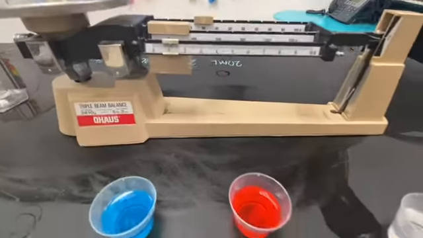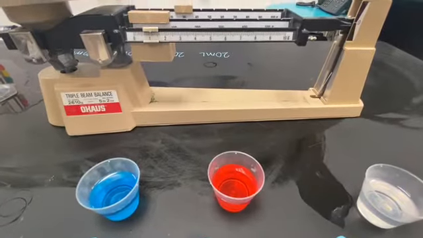So I'm gonna go ahead and measure out the rest of these 3 liquids so we can get that data as well.